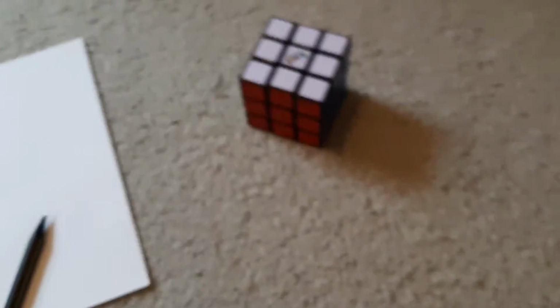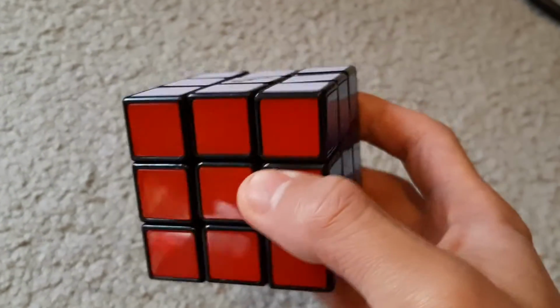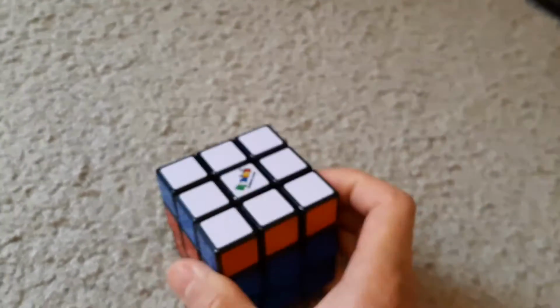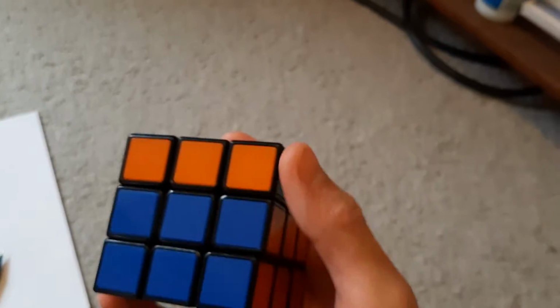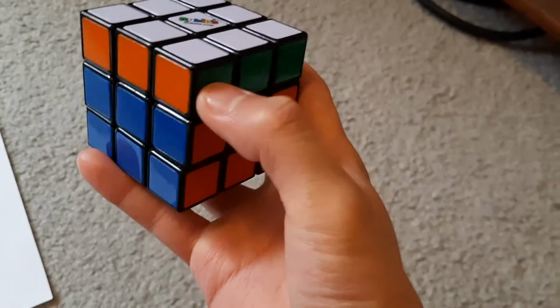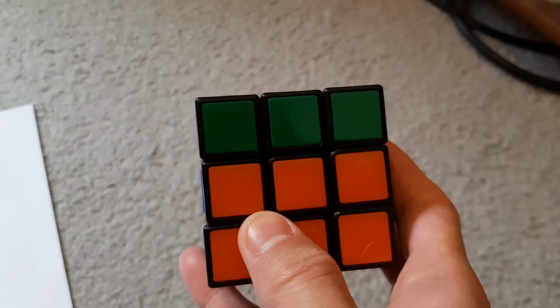So the first thing we can do is, if we notice, when we do a move, let's take a look at this white, orange, green piece.